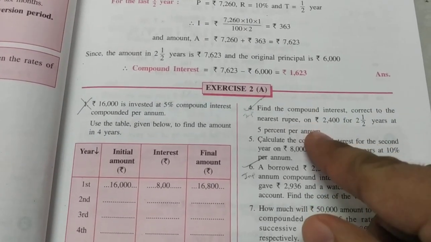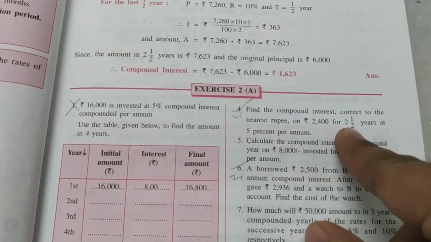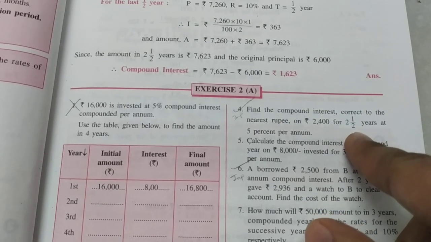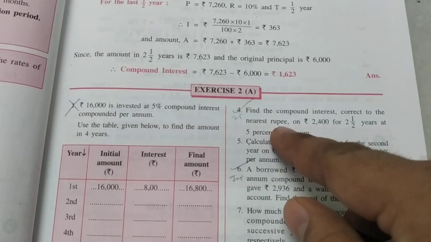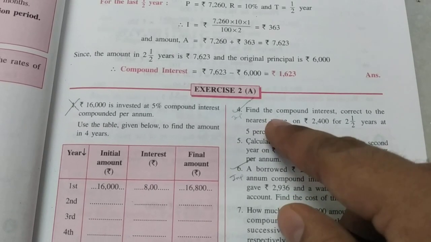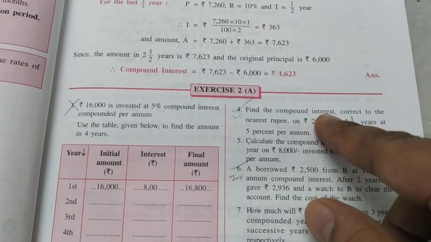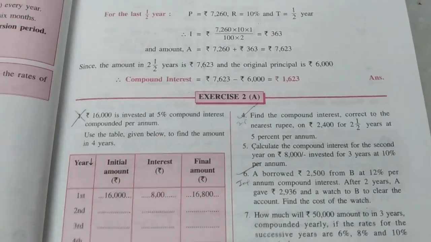Now in this sum, again, the principal is given, but the time is 2.5 years. And we have to write the final answer correct to the nearest rupee, so no decimal places. And also we just have to find the compound interest in the end, not the amount. So the method remains the same.